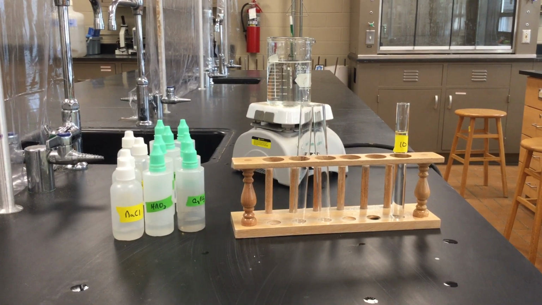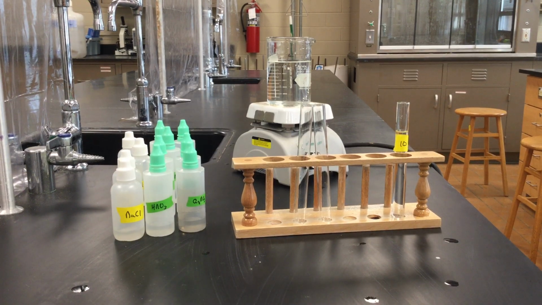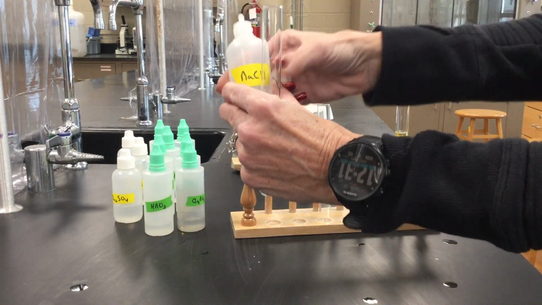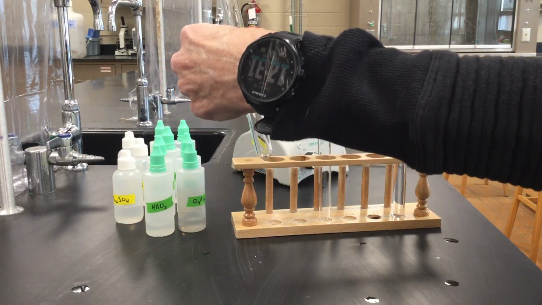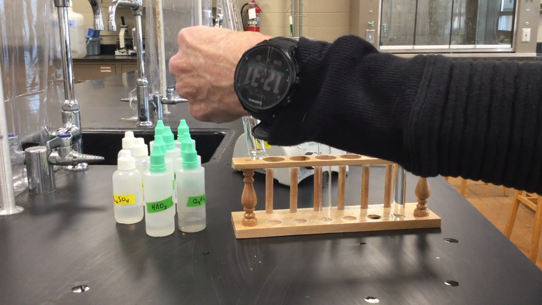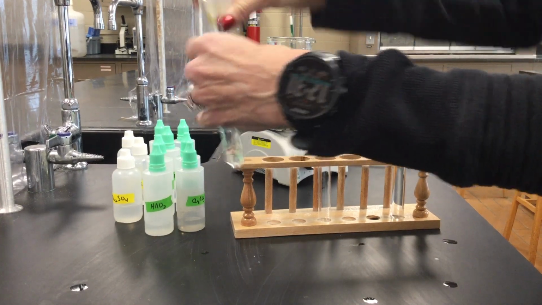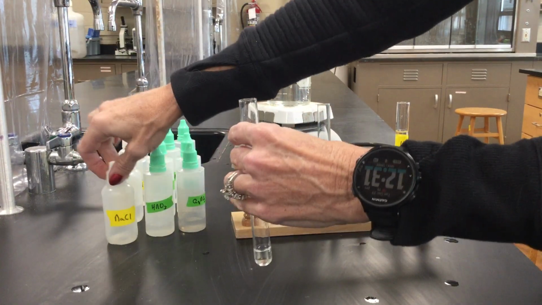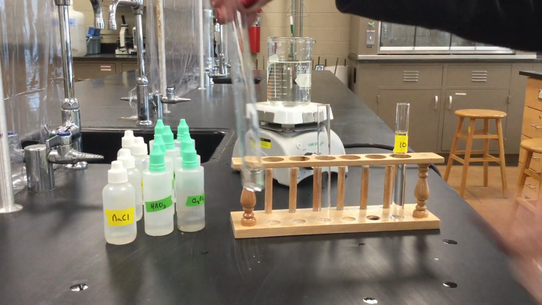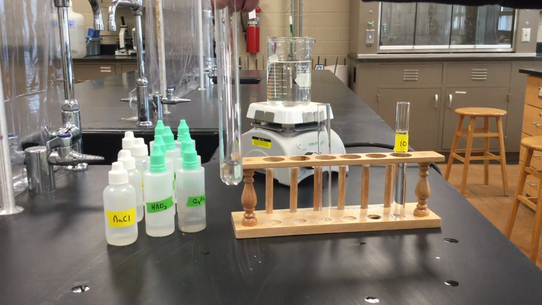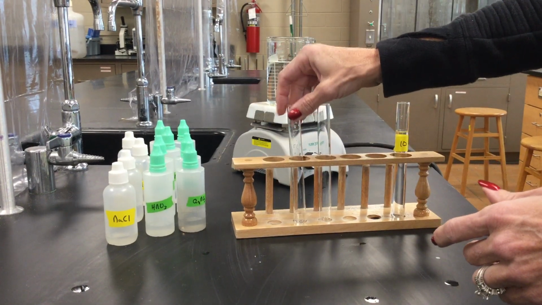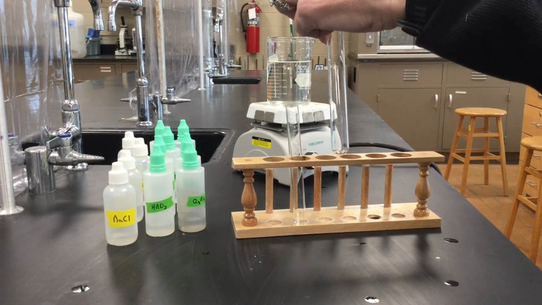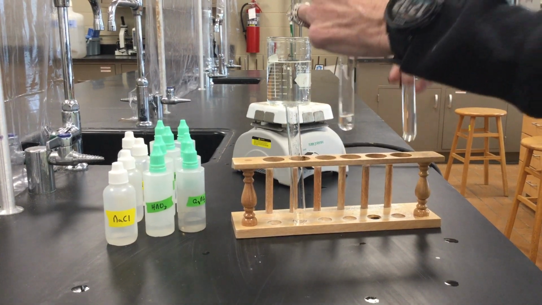So our first test, to test for chloride ion, I'm going to take one of these test tubes and add some chloride ion into it. This is our known, and we really don't have to worry about how much we add. We just want to use approximately the same amount, so I'm not going to worry about measuring this out. So I've got about this much of our known ion. So sodium chloride has chloride ion in it. And then I'm going to add to the other test tube about the same amount of our unknown.